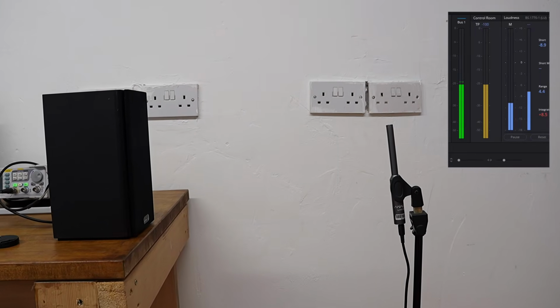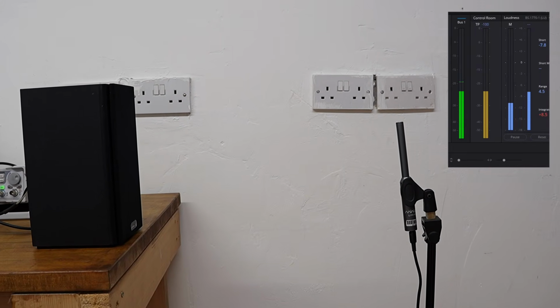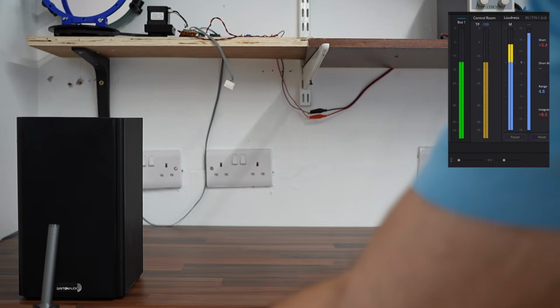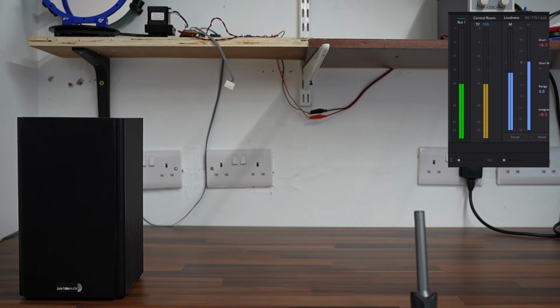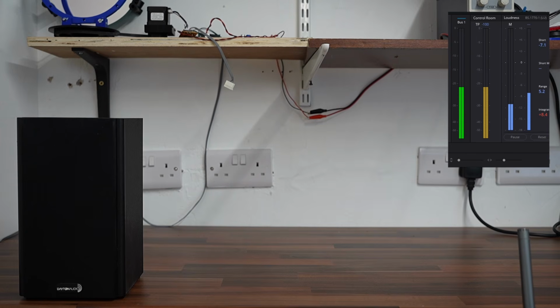Something that's always bothered me about speakers is this. If I place a microphone directly in front of a speaker, I get this nice clean tone. But if I move just a few inches to the left or the right, the sound disappears. And it's not just a mic, the sound I was just listening to is gone as well.